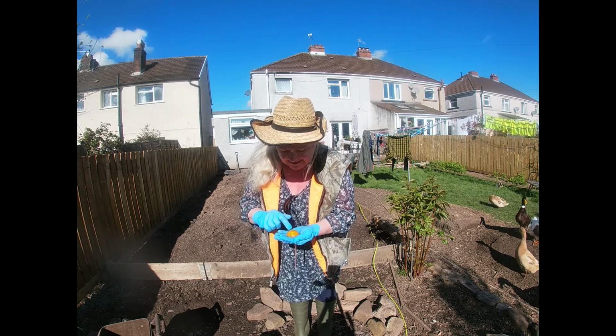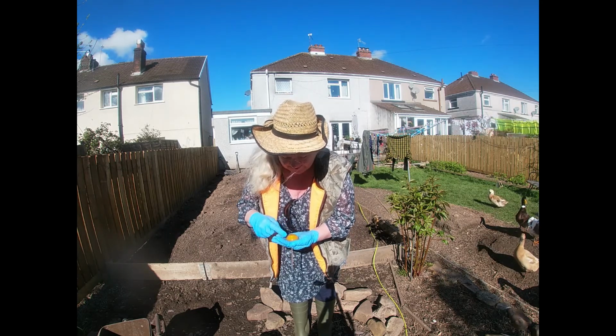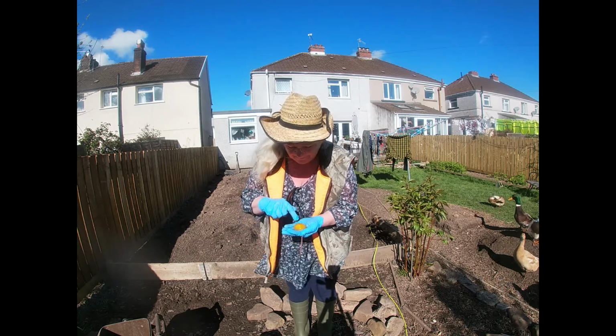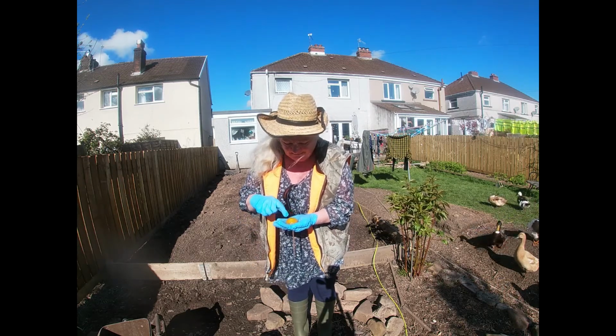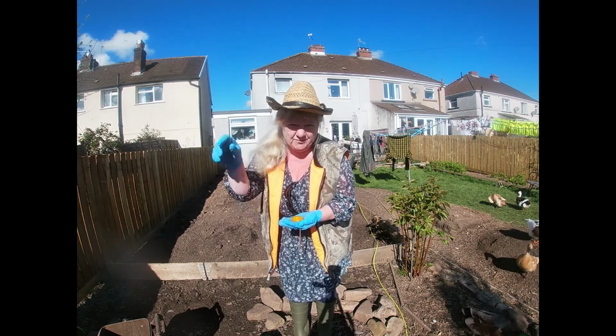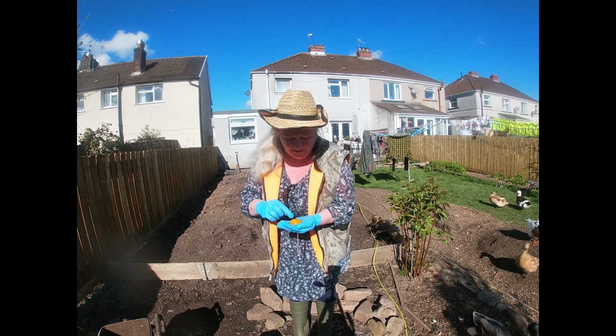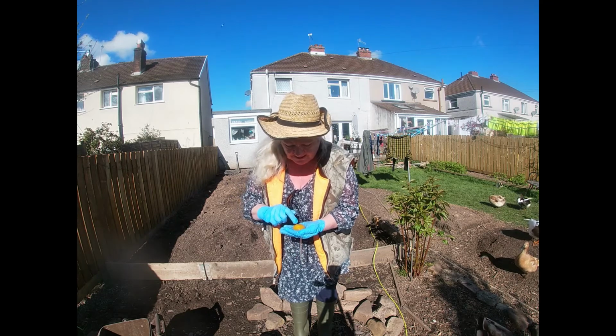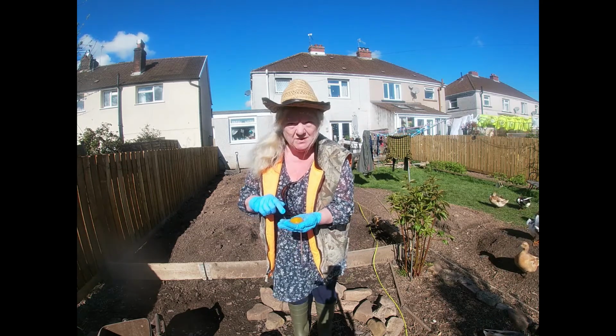If you can see the yolk, there's a white dot, and around the white dot it'll be like a bull ring, like when you throw a dart at a target. So it has been fertilized.